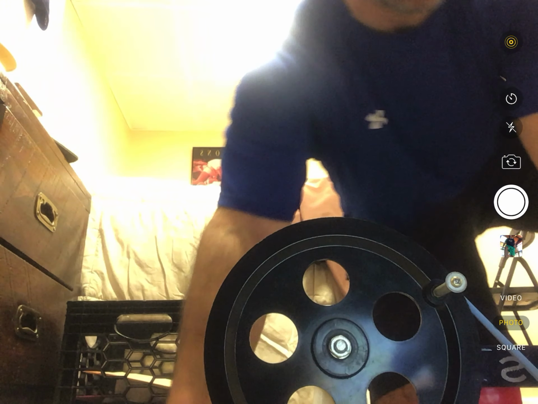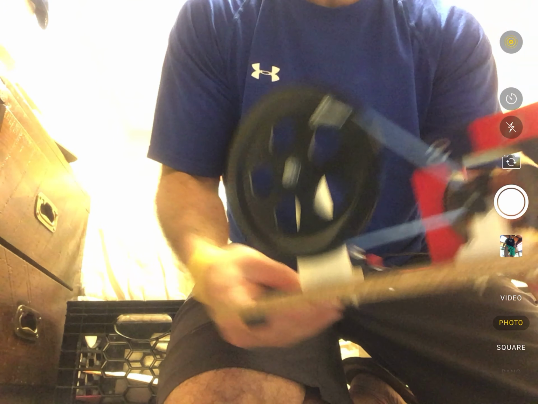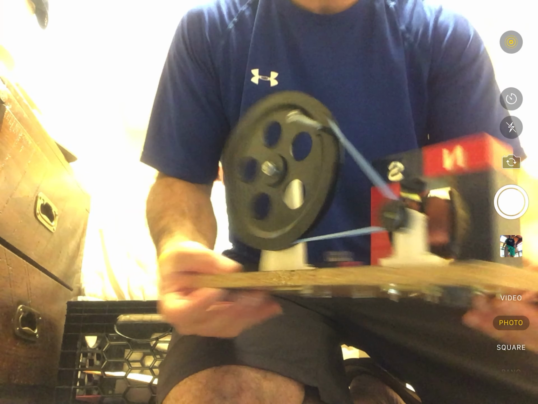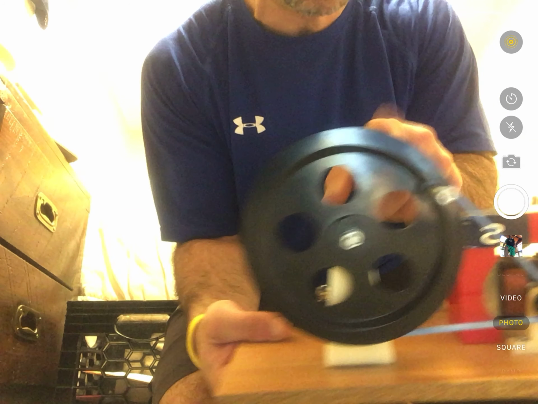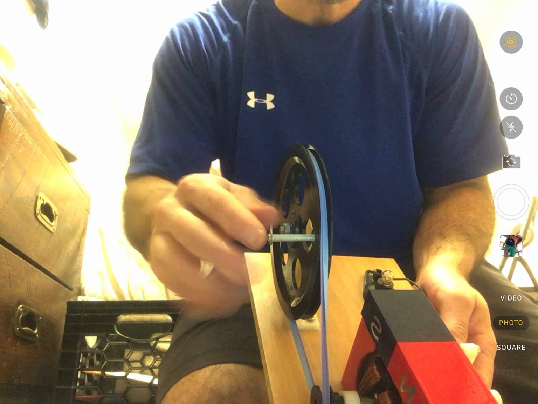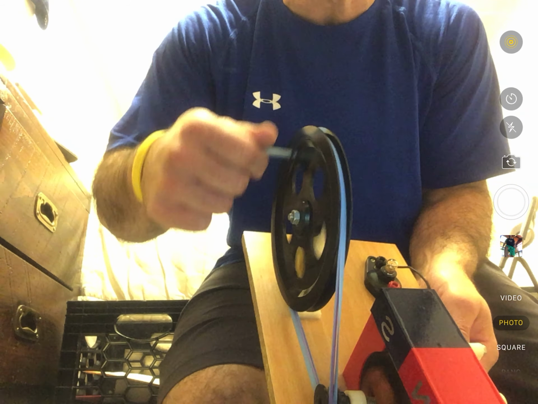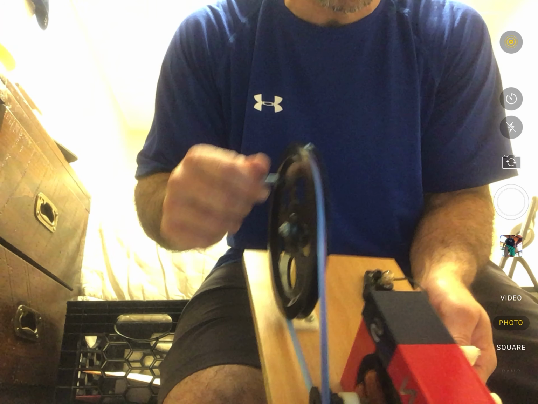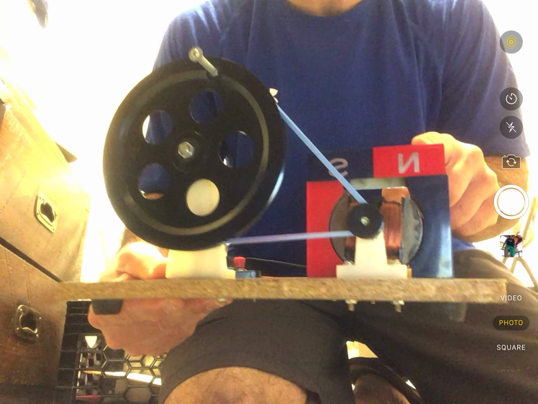Okay, this right here is a mini power plant. As you see right here, this represents your turbine. It's not a fan, but it spins like a turbine. But it uses my kinetic energy in order to spin it. This is the generator.